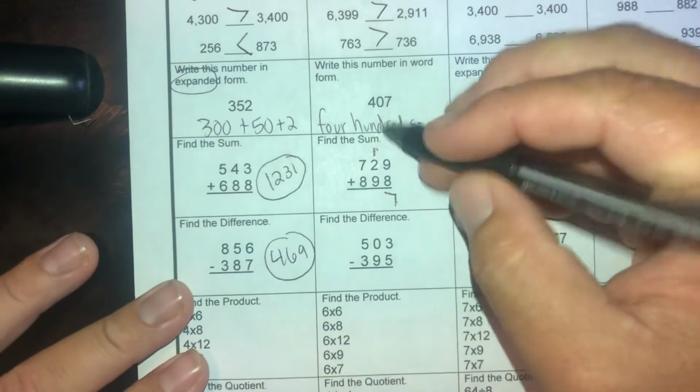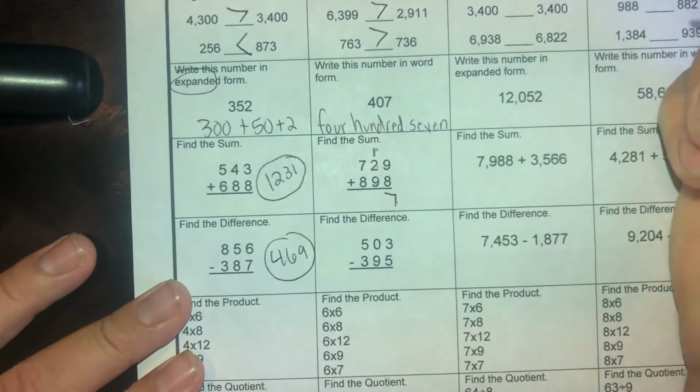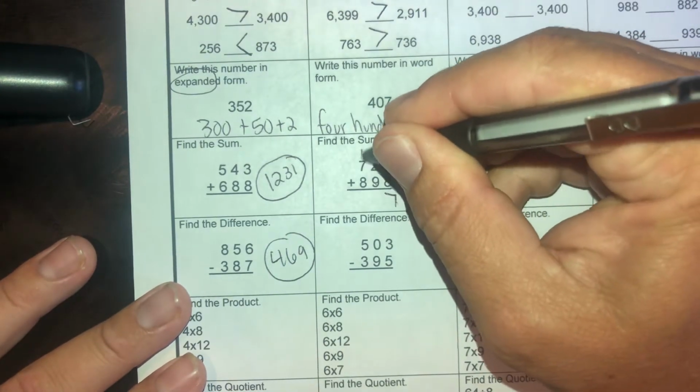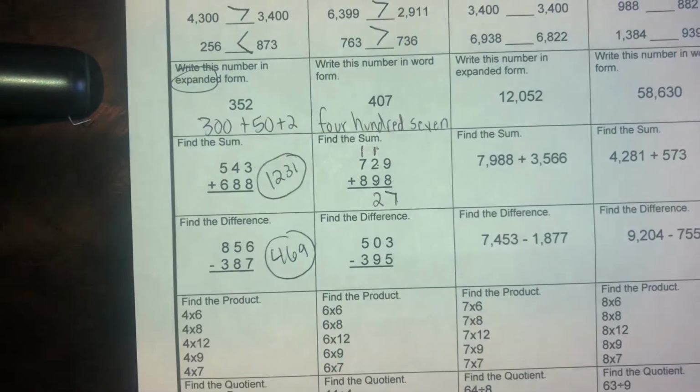Okay, 9 plus 2 is 11, plus 1 is 12. 12 tens is 120. So 100, 100, and 2 tens.